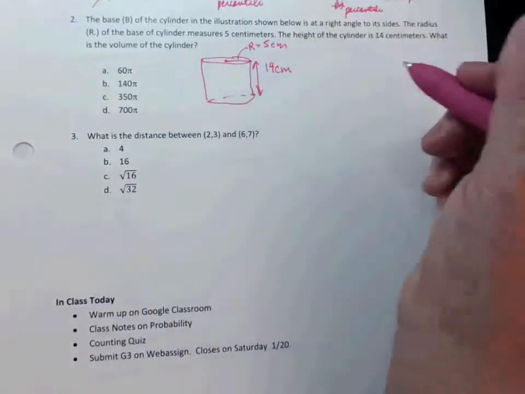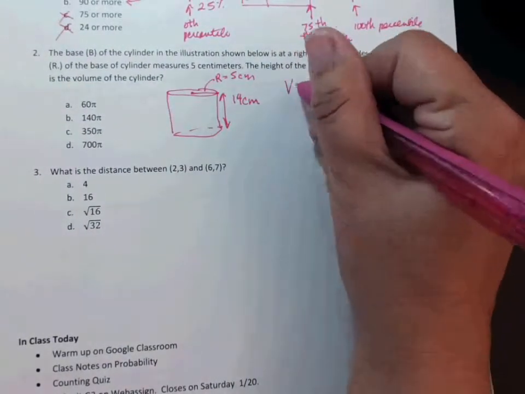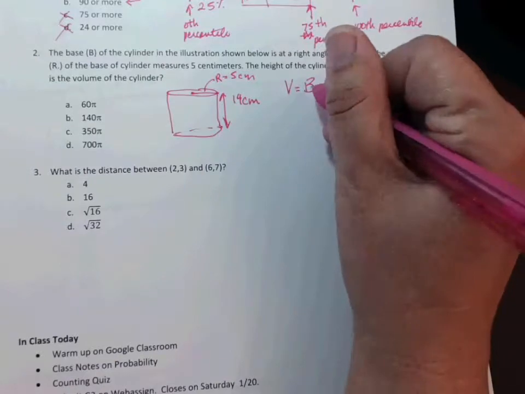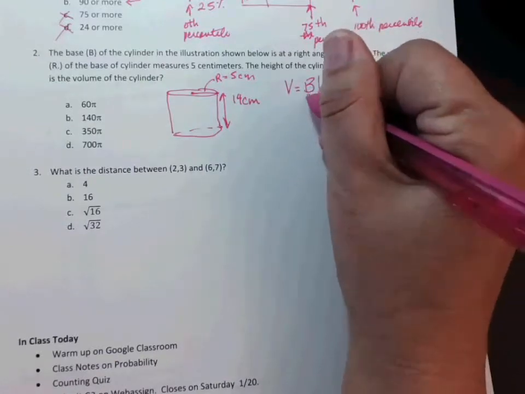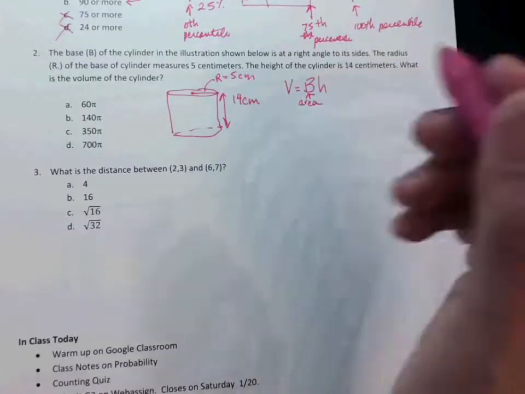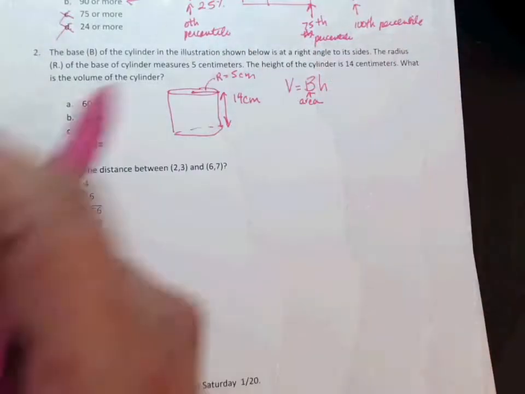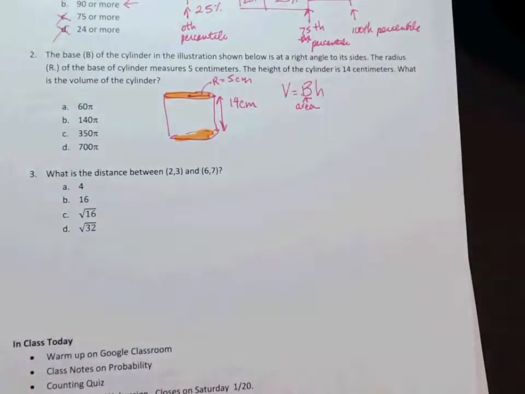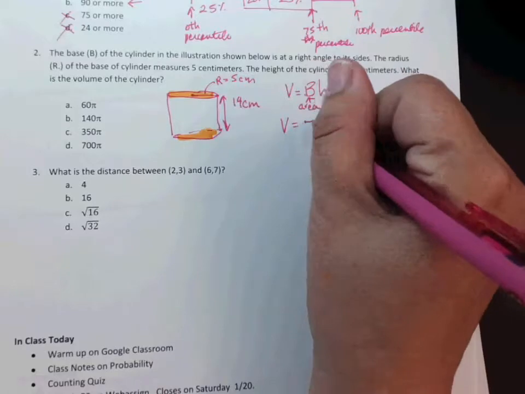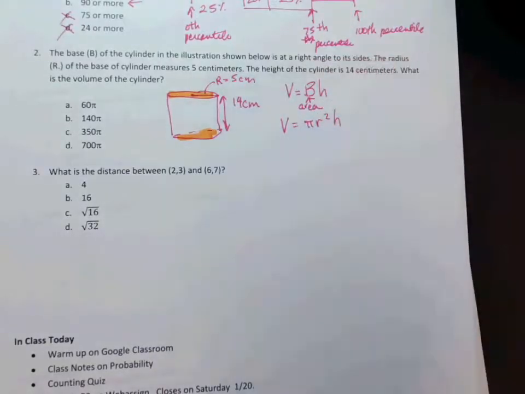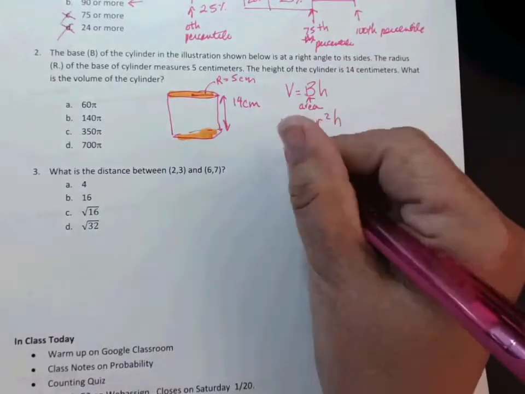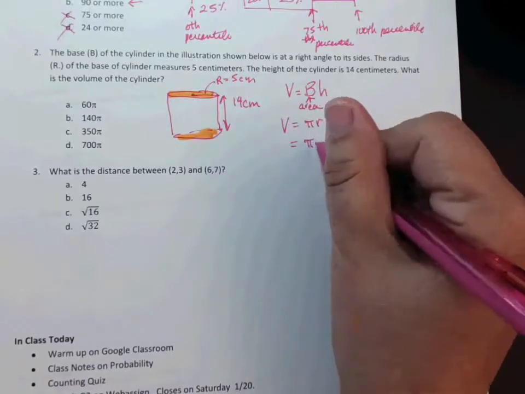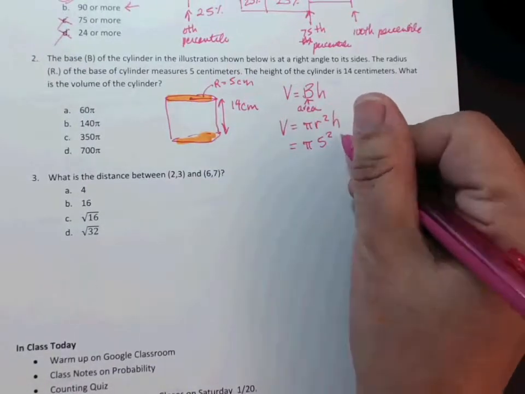You are expected to remember your formula that volume is base, area of the base, times height. That's area. So what shape is the base? The base is this bottom part right here to the top. They both have the same shape. They have the same formula for the area. It's pi r squared times height. So I'm going to go ahead and put in pi times 5 squared times 14.